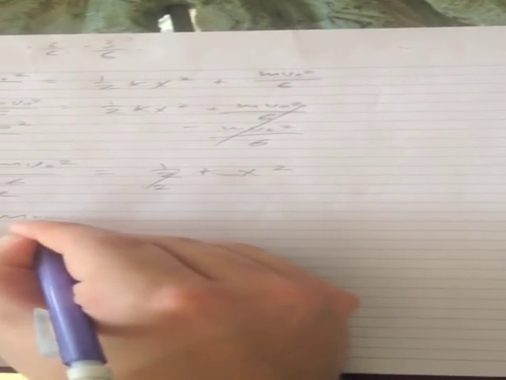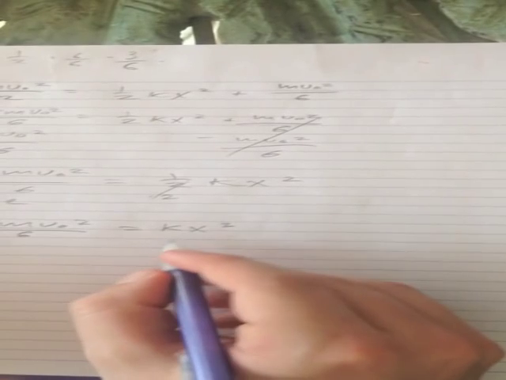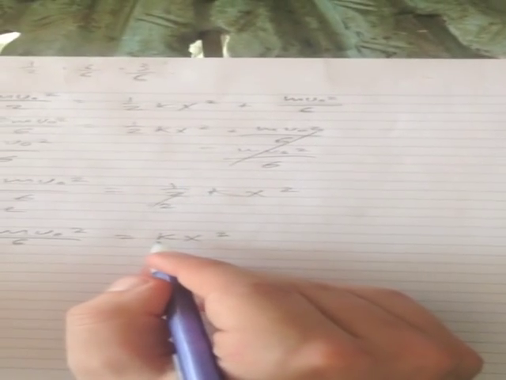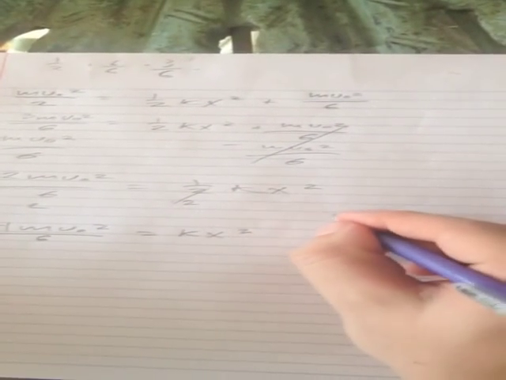Multiply both sides by 2. 4. Right? And then we know k from before. We know that k is equal to mg over d. So now you can sub that in.